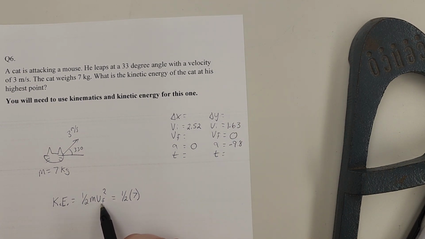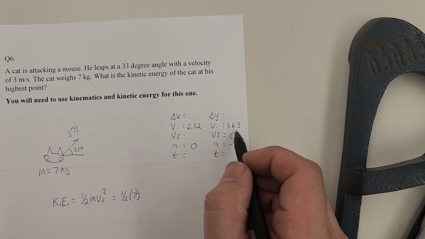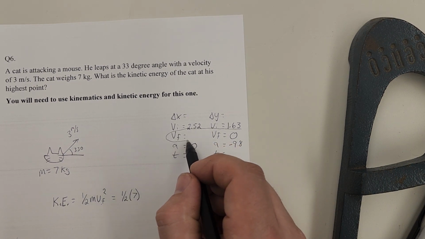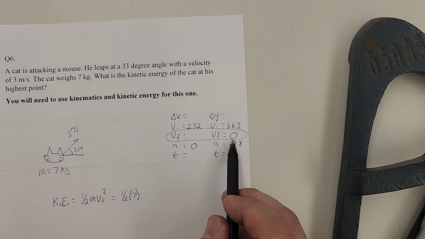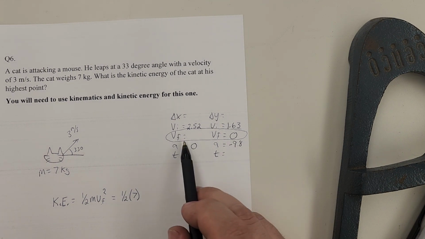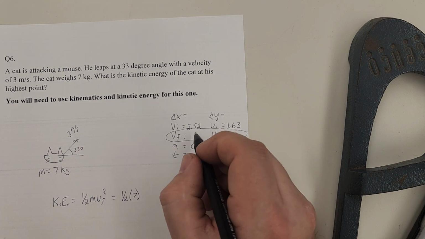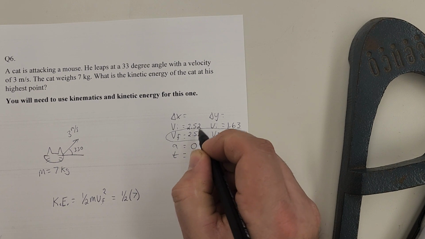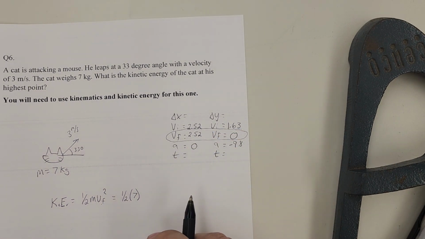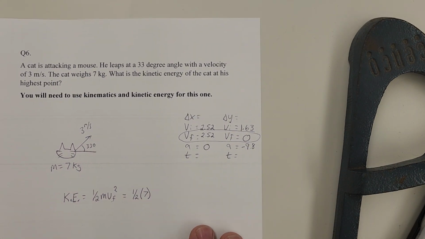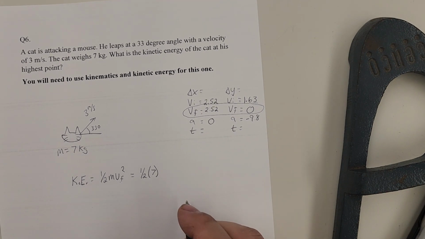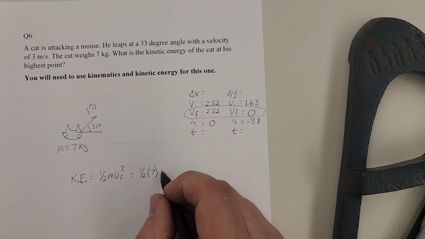So for the velocity at the highest point, it's these then, is what I'm looking for. So the velocity in the y direction is 0, but I need to know what the velocity is in the x direction. And because the acceleration is 0, it makes this problem rather simple, because if the acceleration is 0, it means that the two there are the same. So we have 2.52 for the final velocity total at the highest point.